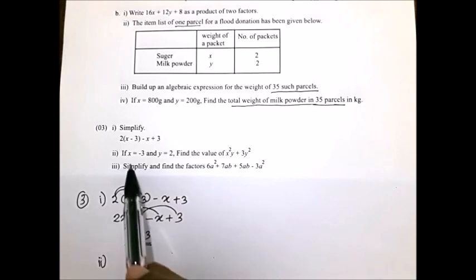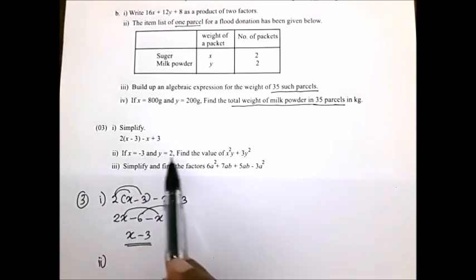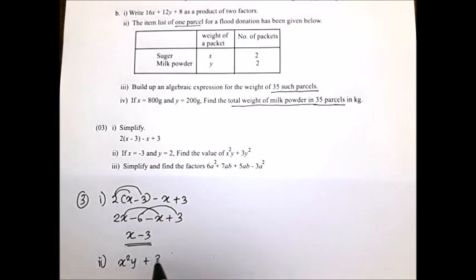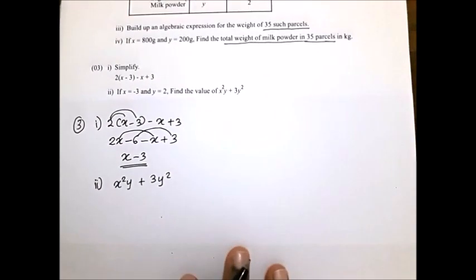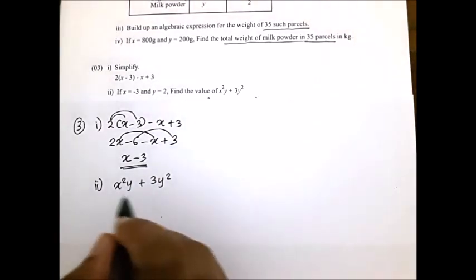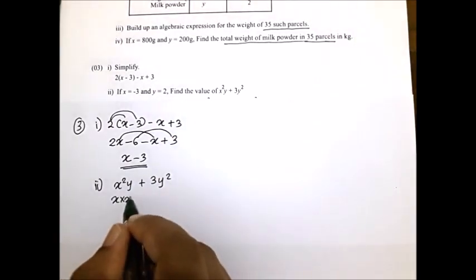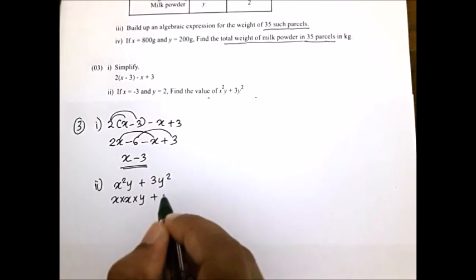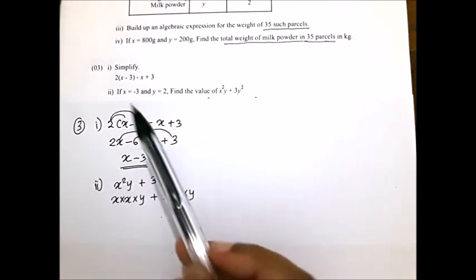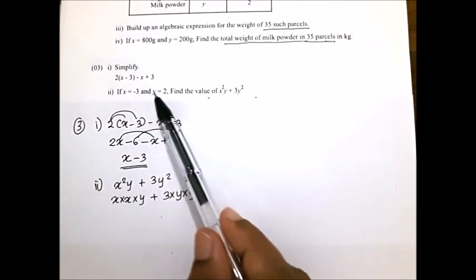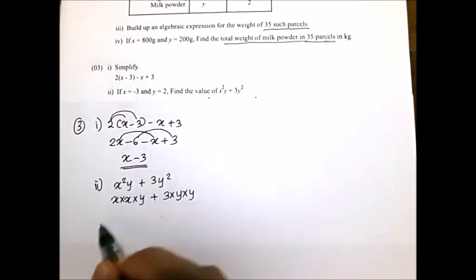Look at second part. If x equal minus 3, y equal 2, find the value of x to the power 2y plus 3y to the power 2. First expand this expression. X multiplied by x multiplied by y. 3 multiplied by y multiplied by y. Substitute minus 3 for x and 2 for y.